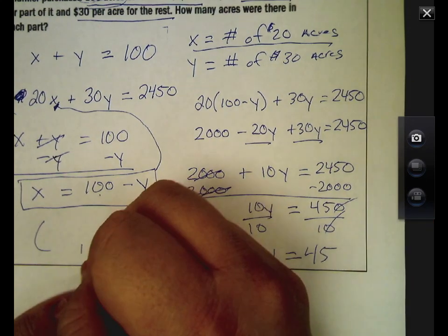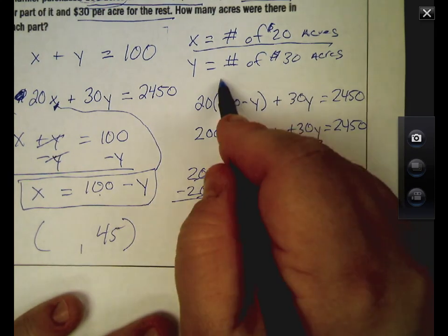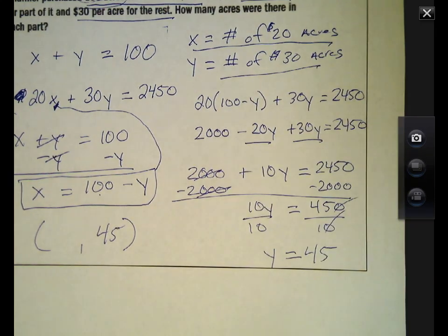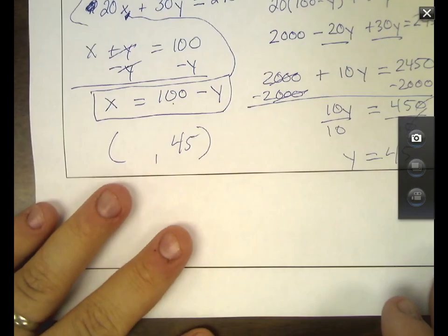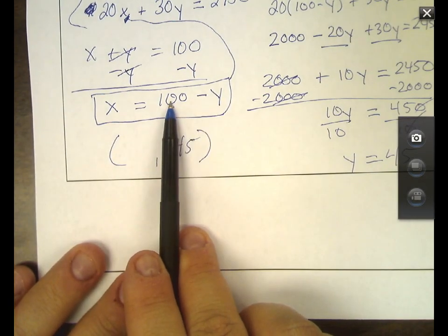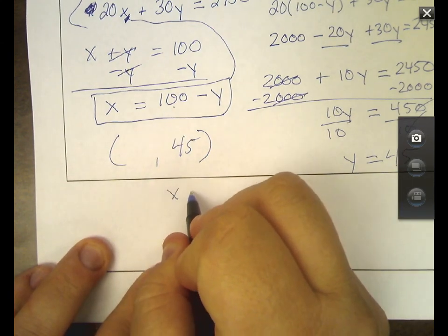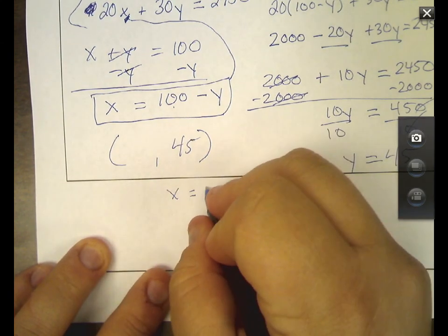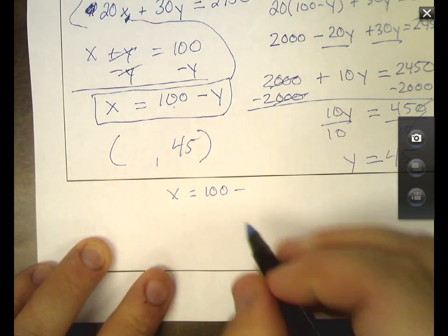So what does that mean? He bought 45 $30 acres. Let's find out how many $20 acres he bought. So I'm going to put it into this equation. He only bought 100. Okay? So X equals 100 minus, what's my Y? My Y is 45.